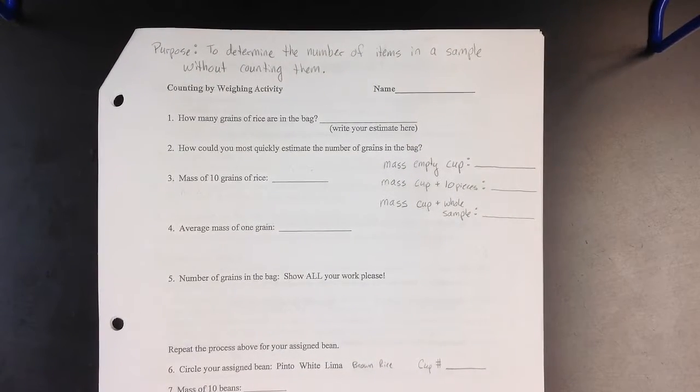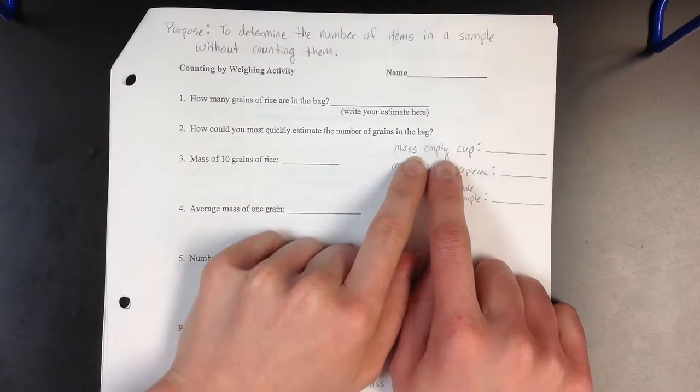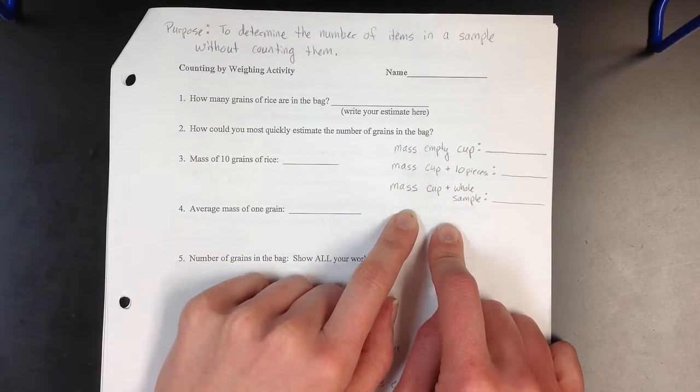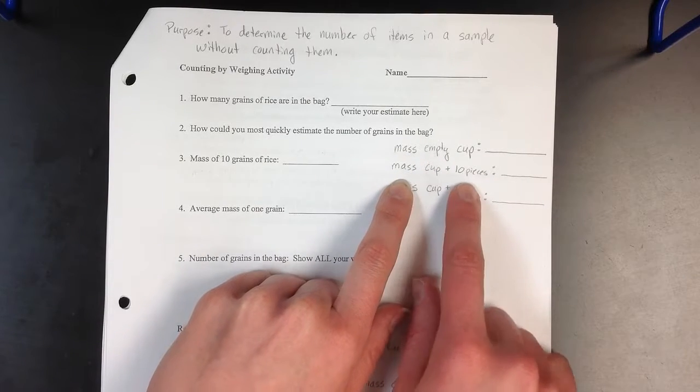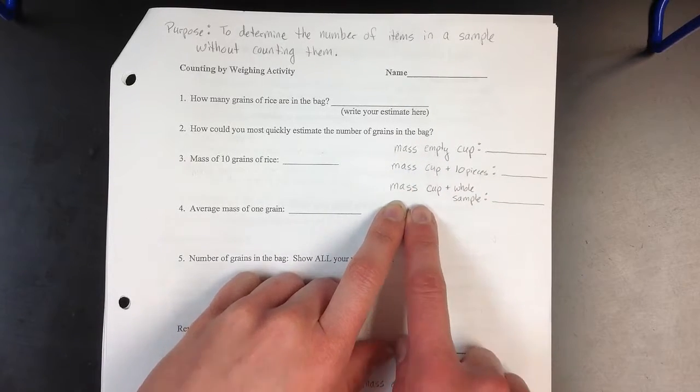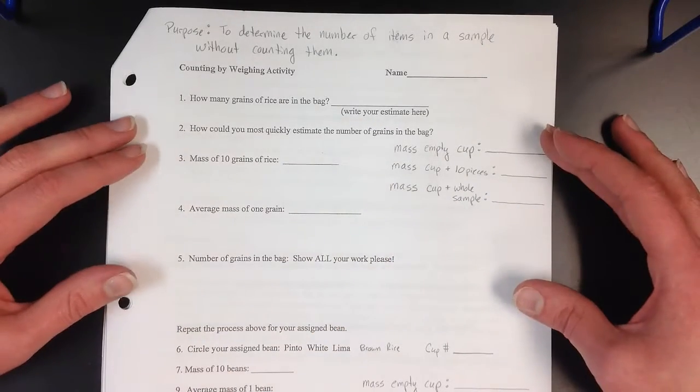You will not have a lot of time to dawdle to collect your data. So you are taking 3 measurements when you get to your balance, and I will walk through that procedure in a moment. I would like you to add these 3 things somewhere on your page. You will need the mass of an empty cup, the mass of the cup and 10 pieces, and the mass of the cup and your whole sample. I will step through that procedure for rice.